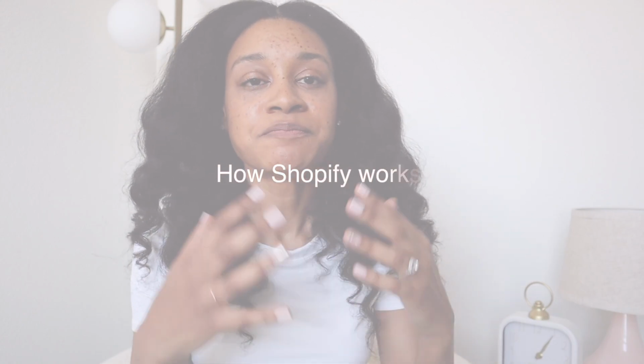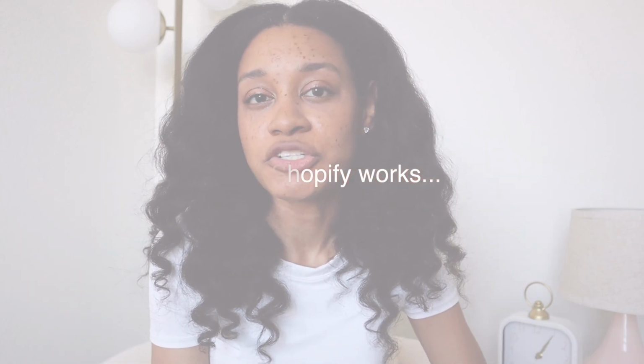If you are not familiar with how Shopify works, just to give a really quick overview: Shopify is an e-commerce platform that allows you to have your very own website. If you have a domain, www.yourbusiness.com, you can connect it to your Shopify and it will be your website. That's where all of your products will live. You can have a blog, a home page, and tons of other pages.